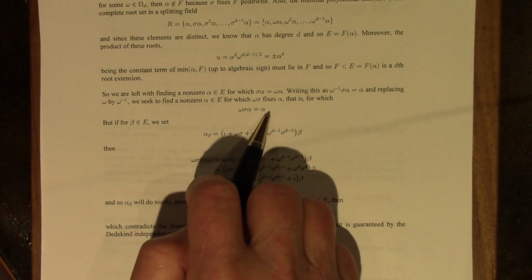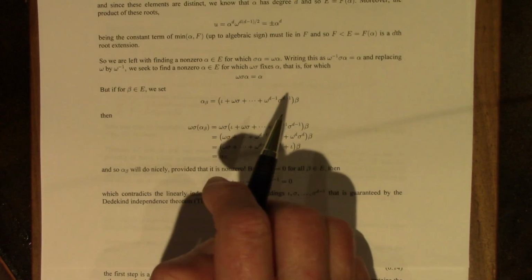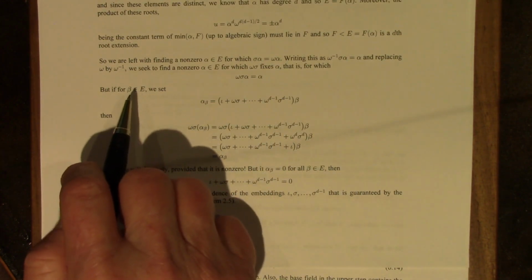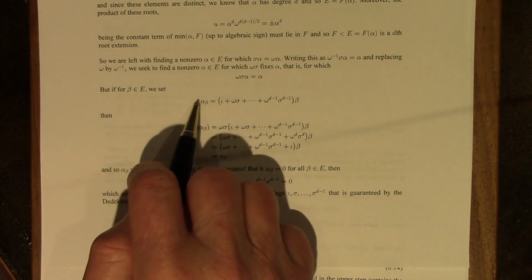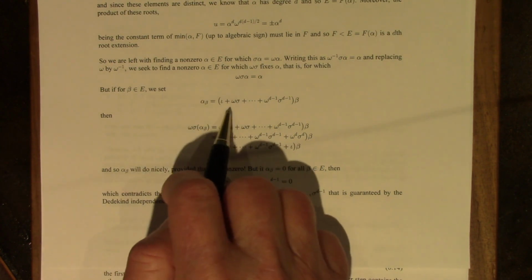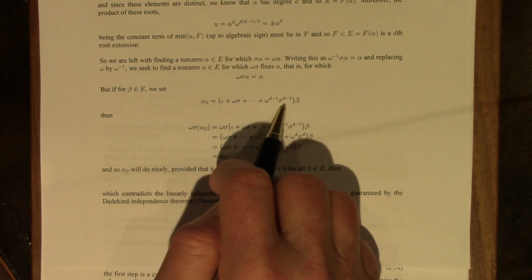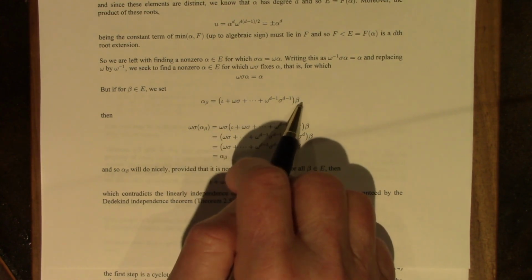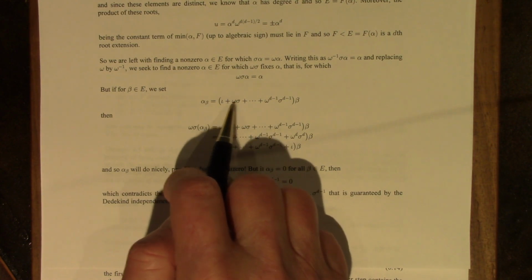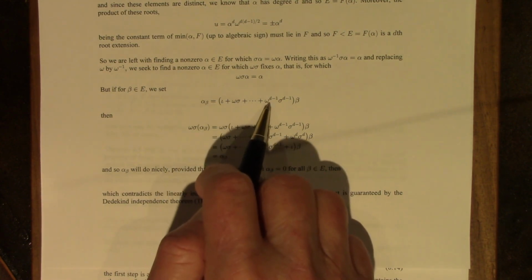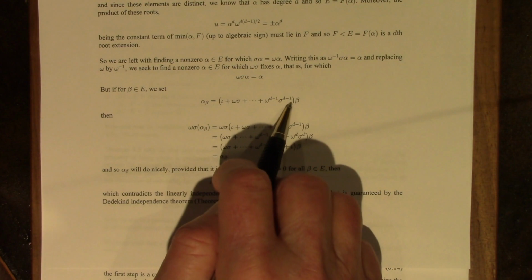Alpha must be non-zero. But for any beta in E, we set alpha sub beta to this: we are applying this map to beta, identity plus omega sigma all the way up to omega to the d minus 1 sigma to the d minus 1.